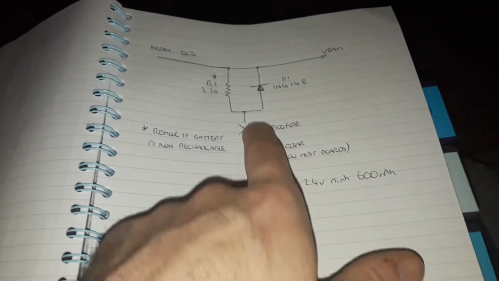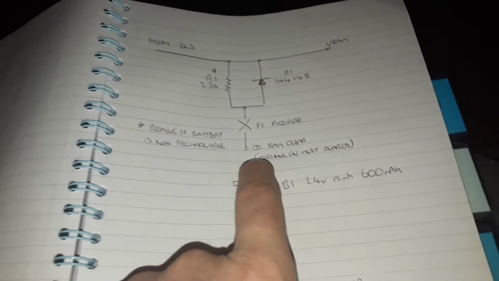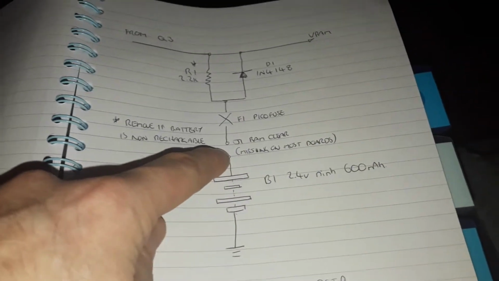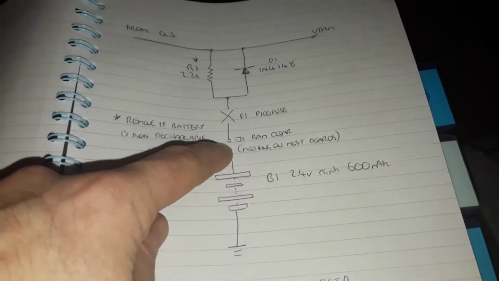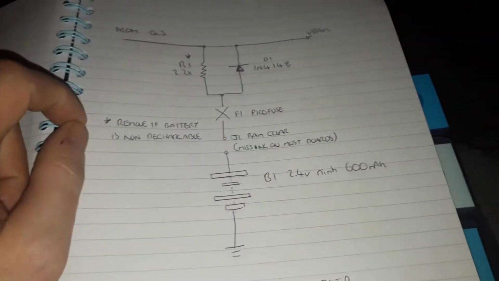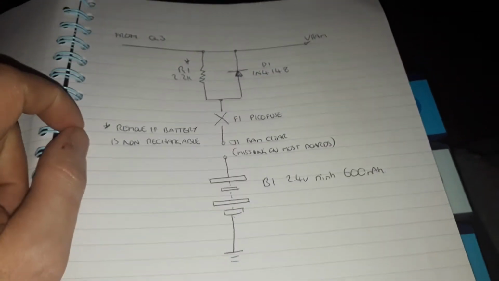These here, F1 fuse and J1 RAM clear. That jumper there is missing in nearly all the boards. It's bypassed with a little wire loop. It'd be handy to put it back in, because what it allows you to do is remove the power for the RAM when the board's off, and clear the RAM basically.